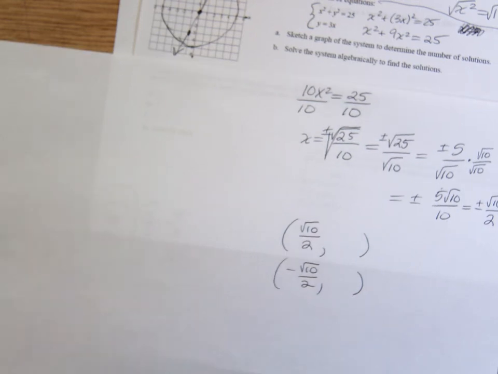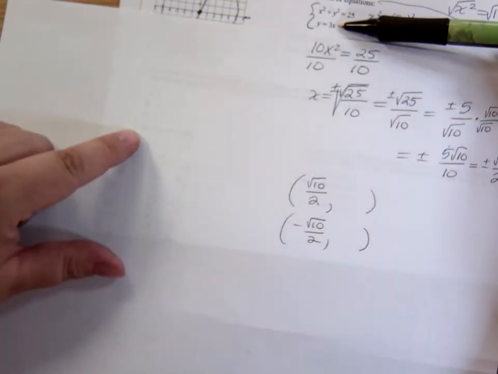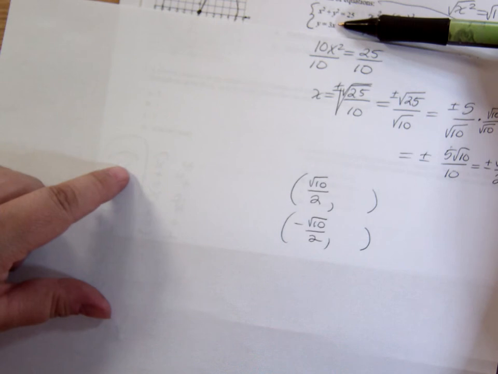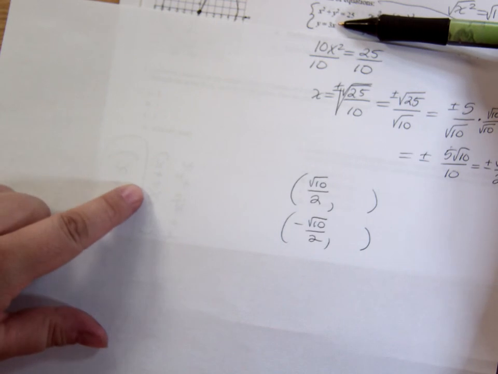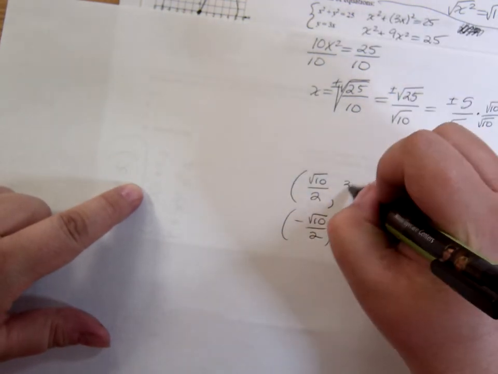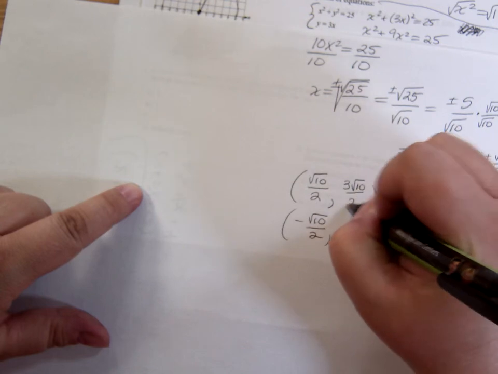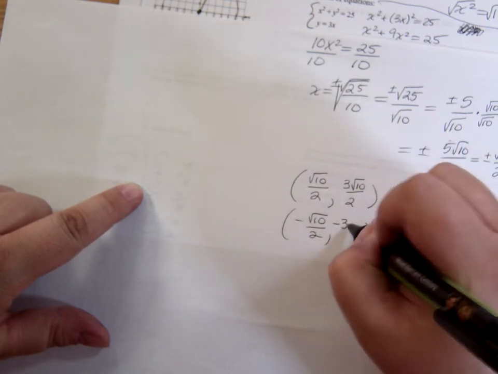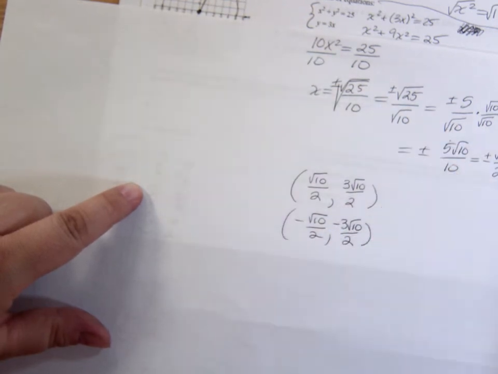But the problem is now I'm supposed to plug that in. Yikes. It's not as bad as you think, though, because look at our equation we can plug into. Y equals 3 times x. So all I have to do is multiply both of these by 3. That just means put a 3 out front. So there are my solutions.